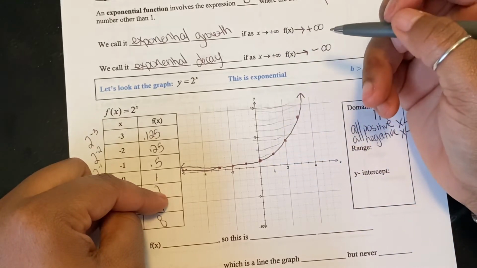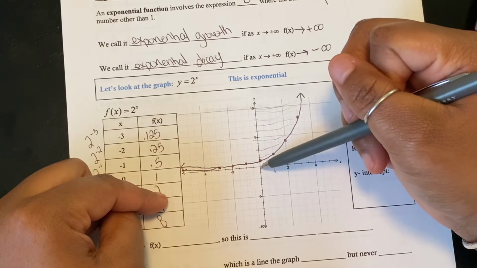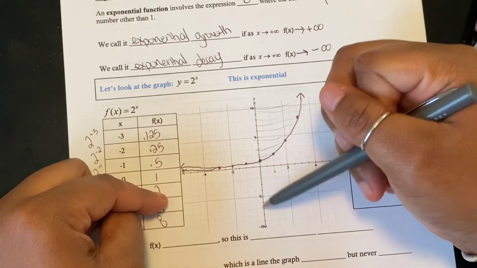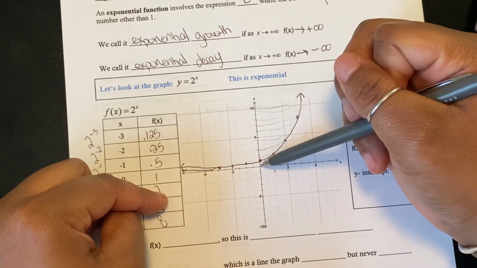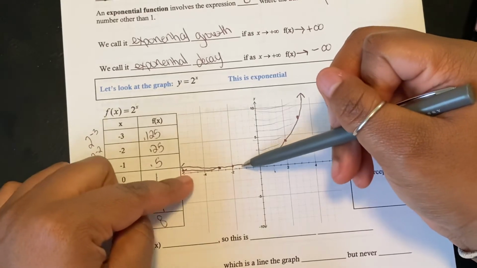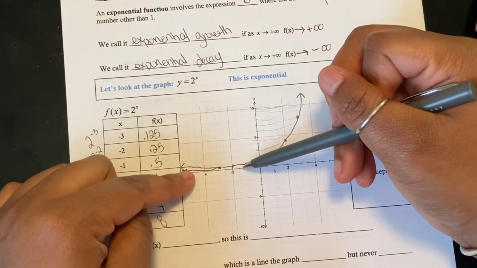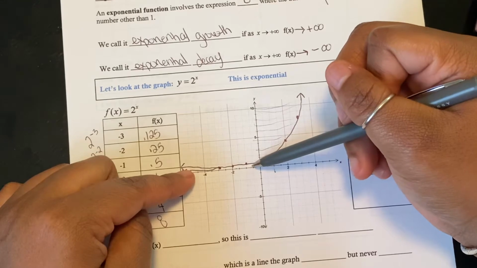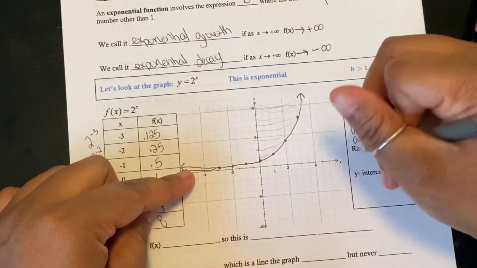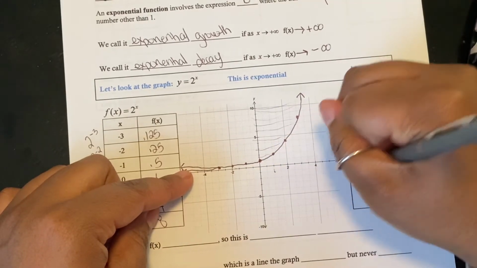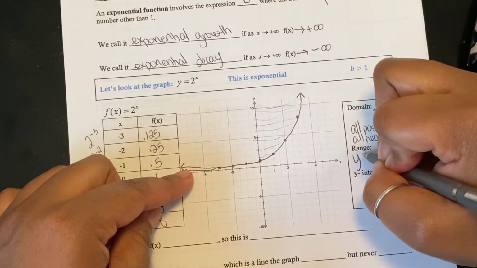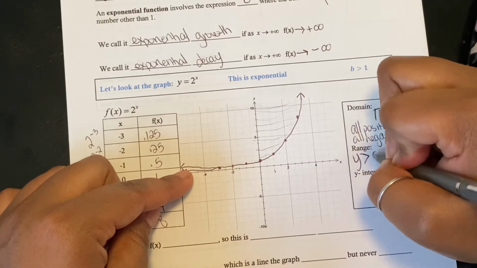So what we can say here is that the graph doesn't include any of the negative y values. It also does not include 0 because although it gets really, really close to 0, it doesn't touch 0. So the range is y greater than 0.